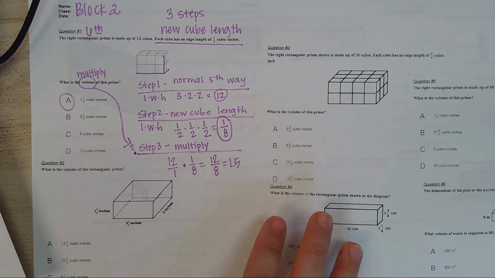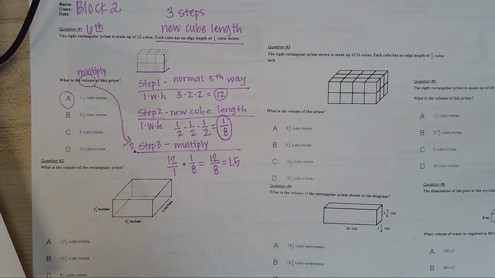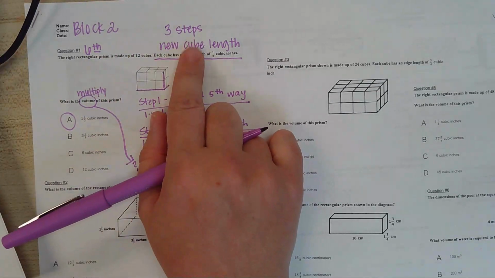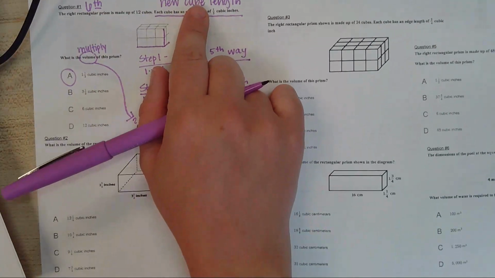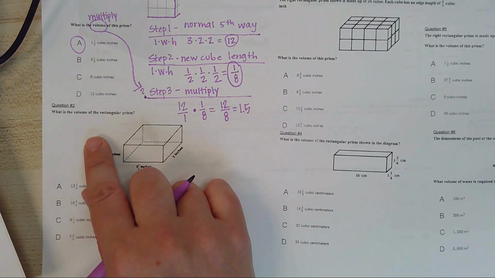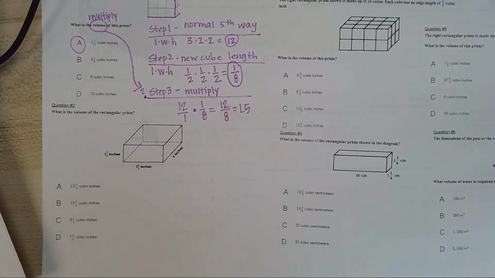Now, I still need you to be able to determine, is this a 6th grade problem or is it a 5th grade problem? Let me remind you, the 6th grade problem tells you there's going to be a new cube length. Once you've read number 2, looked at number 2, studied number 2, give me a thumbs up.